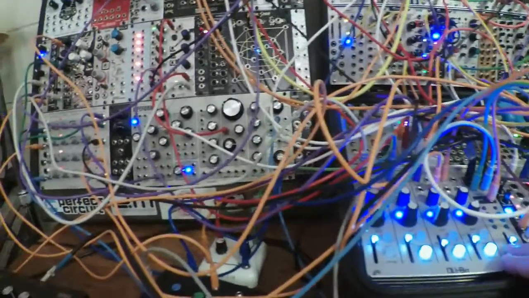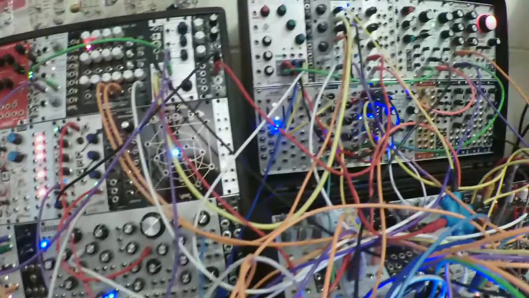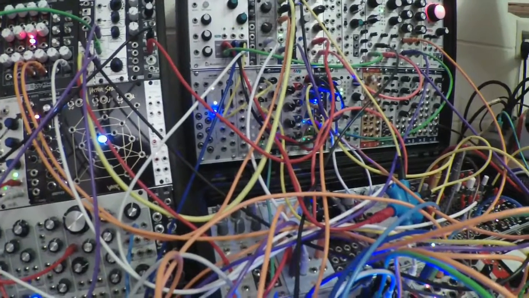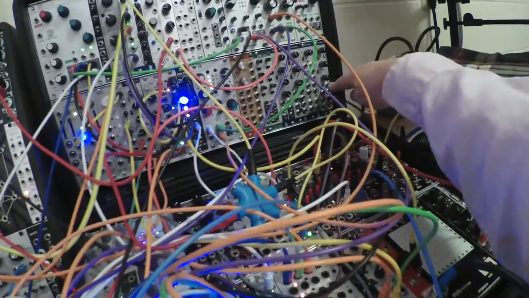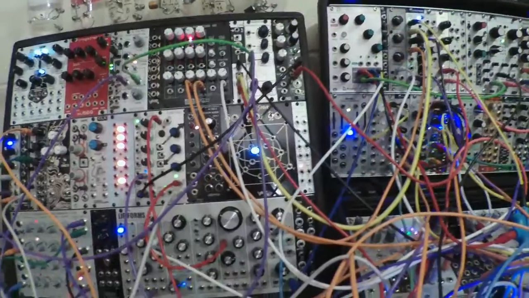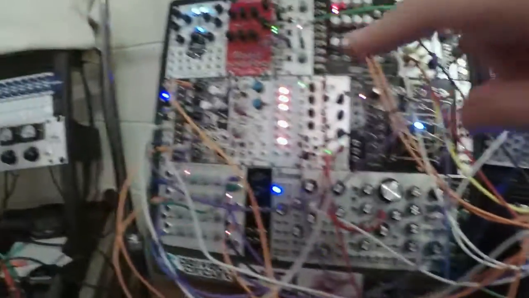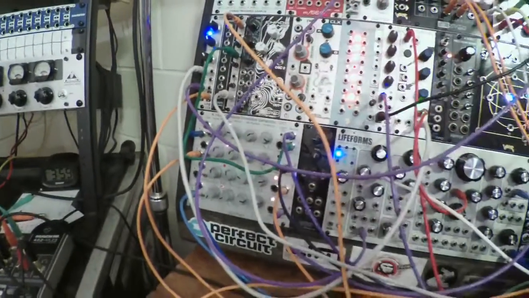What we're listening to right now is Grids driving a conventional rhythm section, hat, T-kick, some digital noise from Noise Square going through the bottom of the LXD, and then all of that is going through the comb filter.